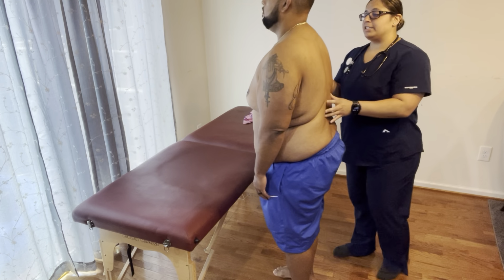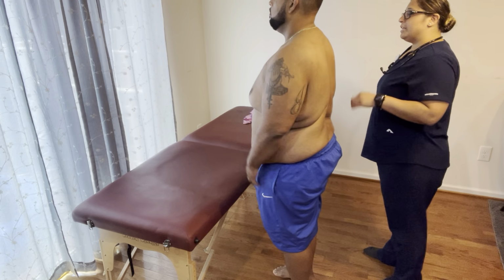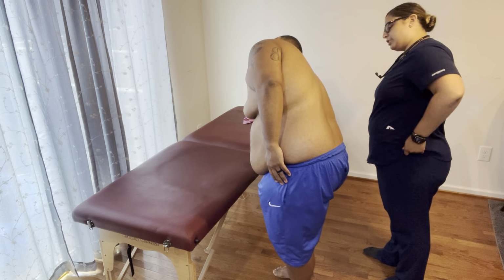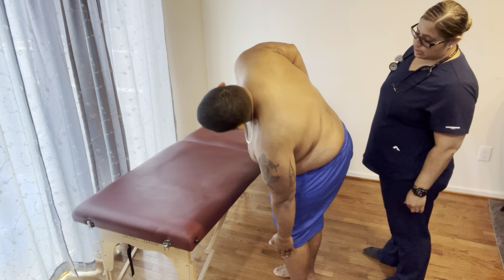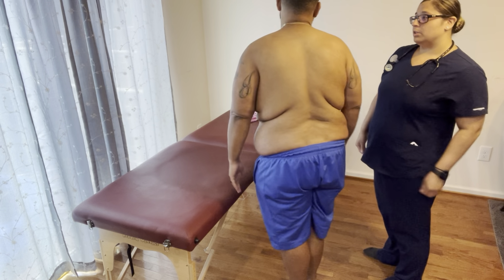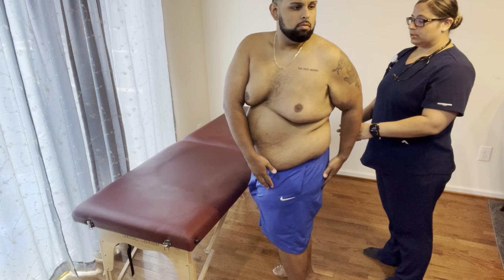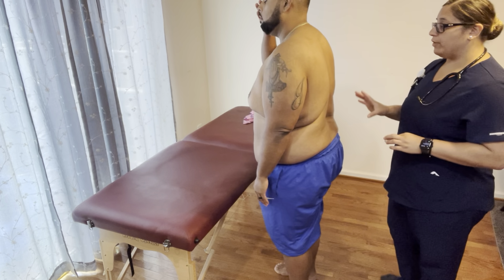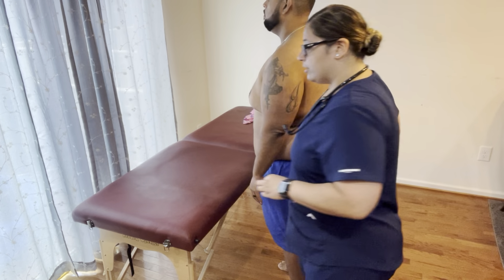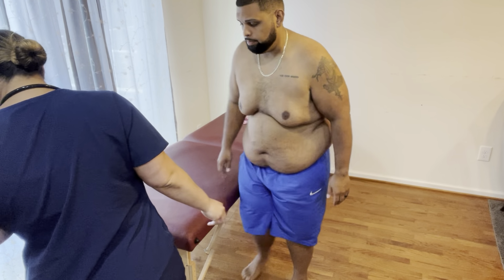Perfect. All right, so we're going to have him bend to one side. Good job. And then the other side. Good job. And then turn. Put your feet, yeah, there you go. All right, patient has full control of this posture. Now we're going to do the neurological exam, sir. We're going to sit down.